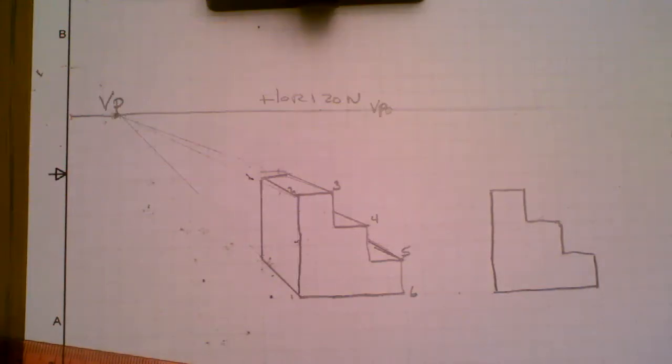All right, this video is going to cover how to create a one-point perspective. Most of us have done something like this in art class, where you've done some perspective type work. So what I've done here is created this kind of step shape, and I actually created a perspective drawing of the same shape. This is the finished product. I want to show you how to create that from start to finish.